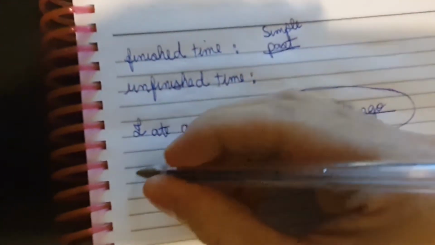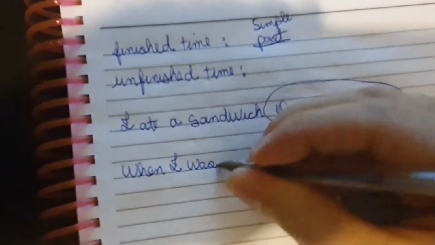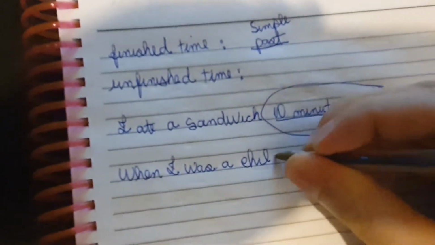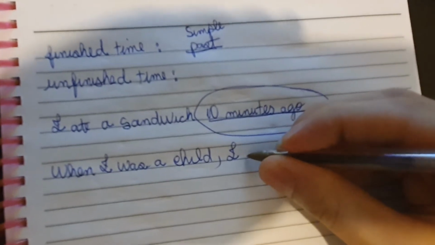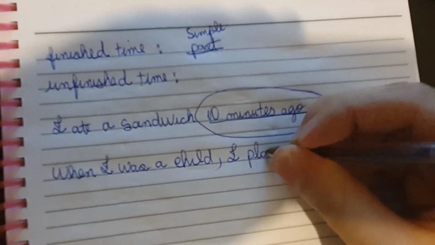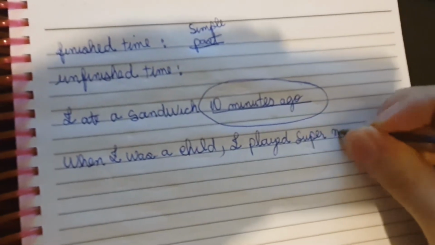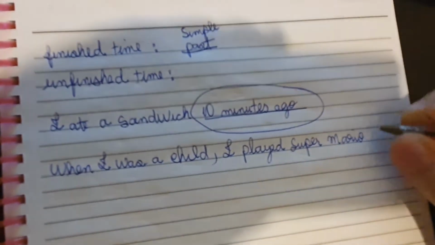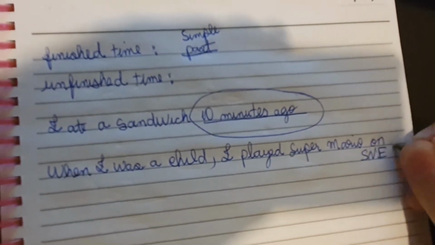Another example. When I was a child, I played Super Mario on SNES, Super Nintendo.